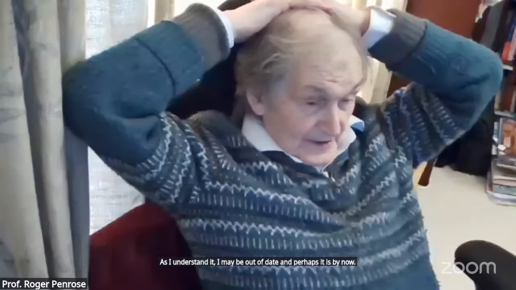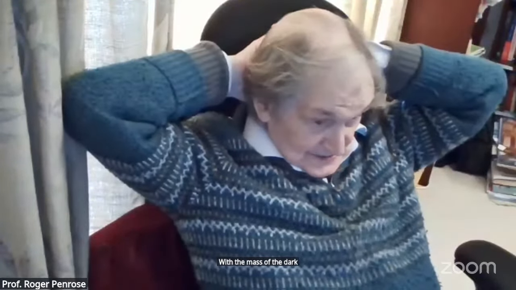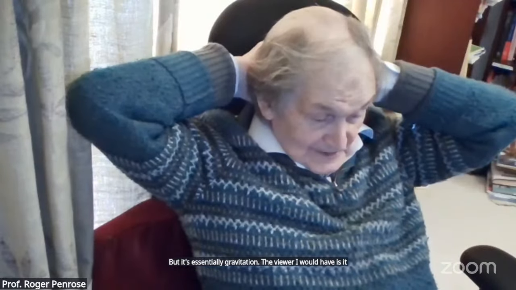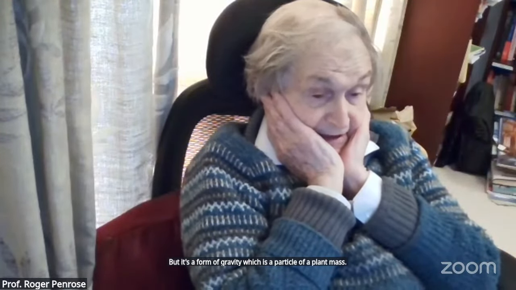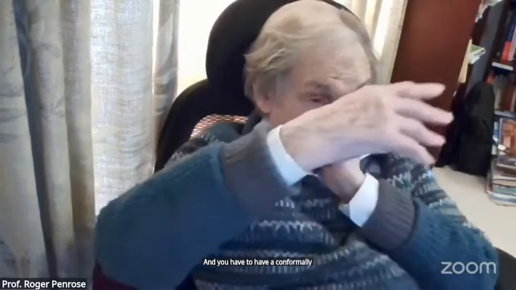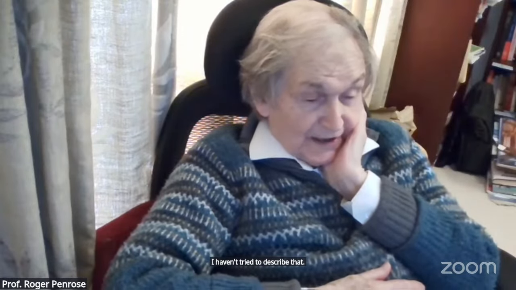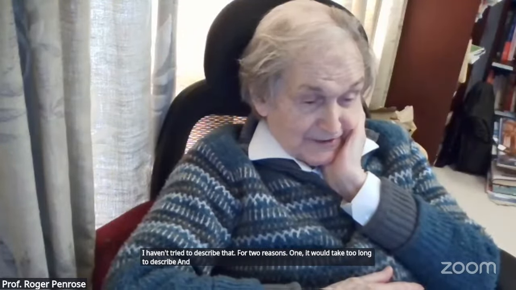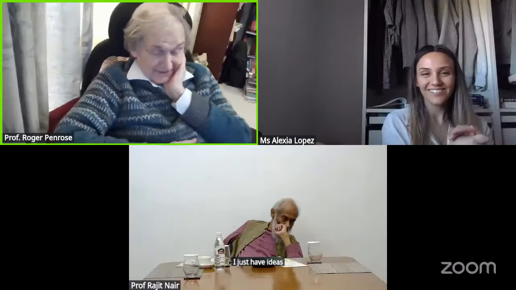As I understand it, I may be out of date, but I'm told that it's not inconsistent with current observations. The dark matter particle has to be massive, so it's not a massless particle, but it's essentially gravitation. So the view I would have is it is a form of gravity, a particle of a Planck mass. And that is the dark matter. That has to fit in with the scheme as a whole. You have to have a conformally invariant overall scheme which involves dark matter as well. I haven't tried to describe that for two reasons. One, it would take too long, and the other is I don't really know how to do it. I just have ideas of how to do it, which are not really completely coherent.